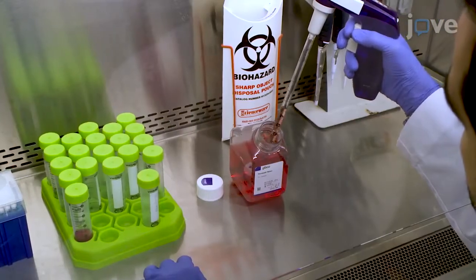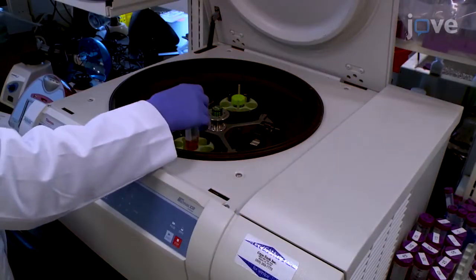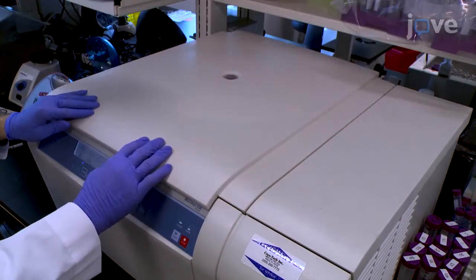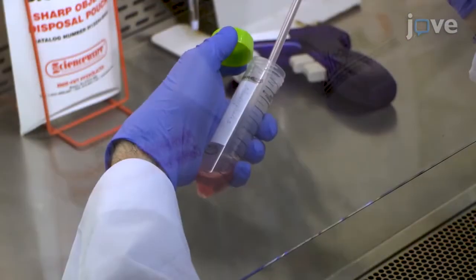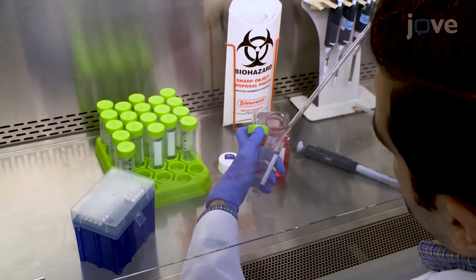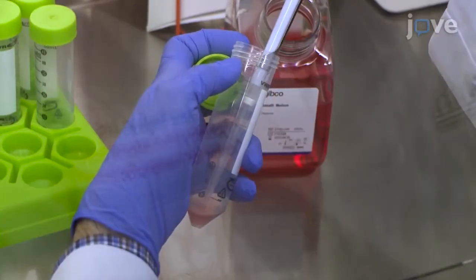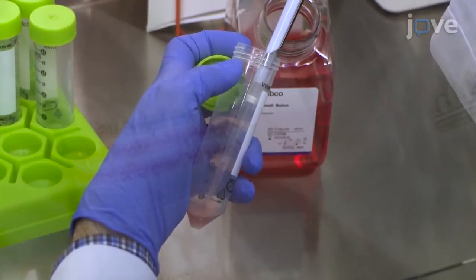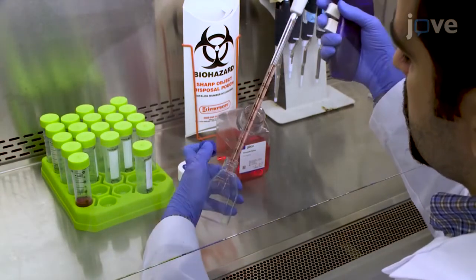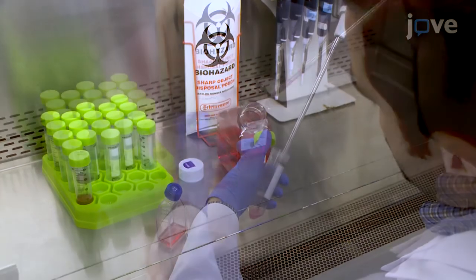Then add 5 to 10 milliliters of pre-warmed culture media and centrifuge the tube at 300 to 400 times G for 5 minutes to sediment the neurospheres. Aspirate the supernatant and add 2 milliliters of culture media, pipetting up and down with a 1000 microliter pipette until the neurospheres form a single cell suspension. After counting the cells, add 2 to 3 million cells to a T25 flask in 10 milliliters of culture media. Replace half the culture media every 3 days.